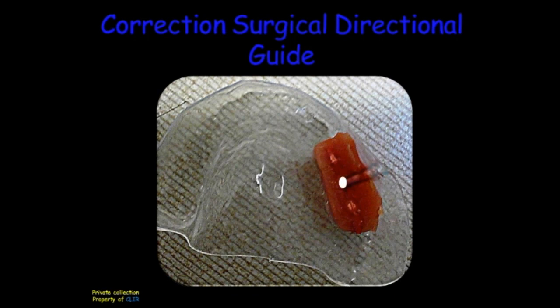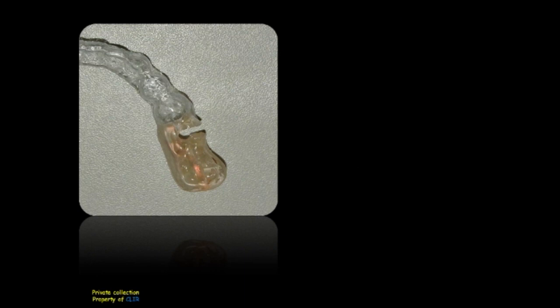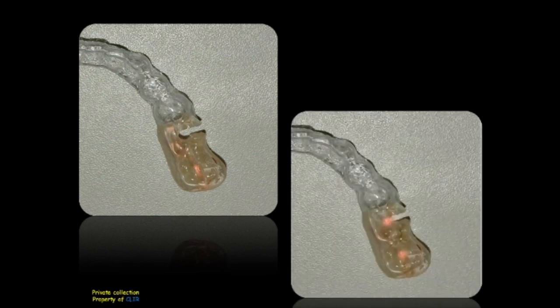Instead of cutting the buccal tunnel till the gutta percha points, we'll cut it till the green point, which means 2 millimeters less buccally. In this slide, we can easily see the difference between a full tunnel till the gutta percha points and another one 2 millimeters less buccally.